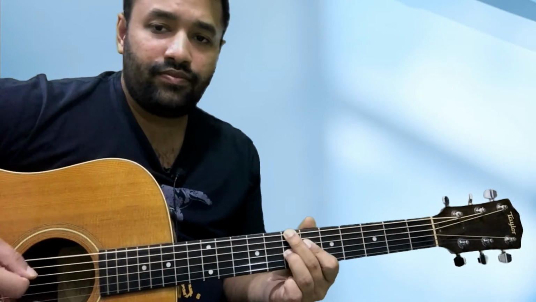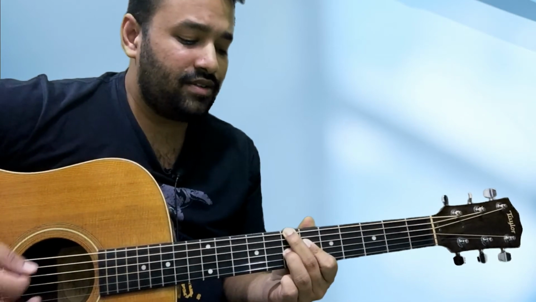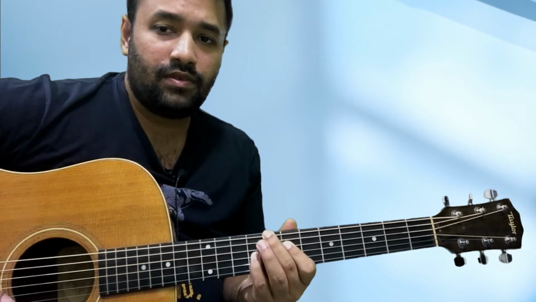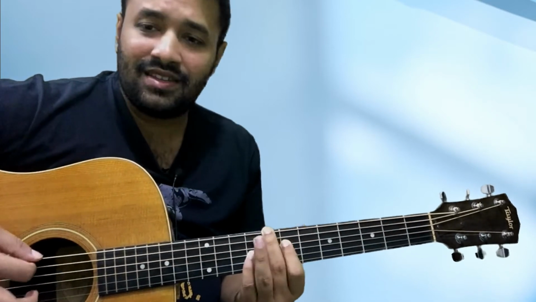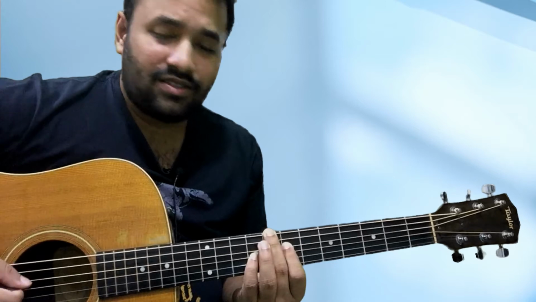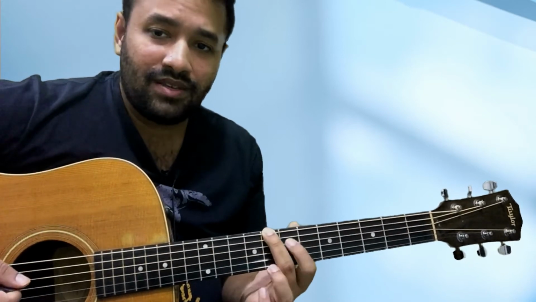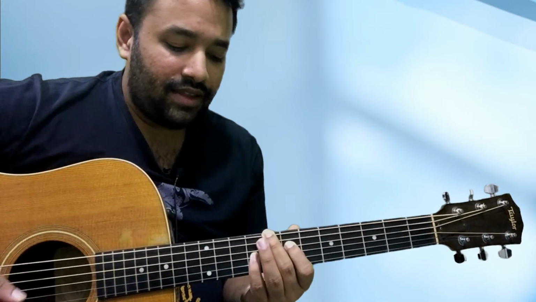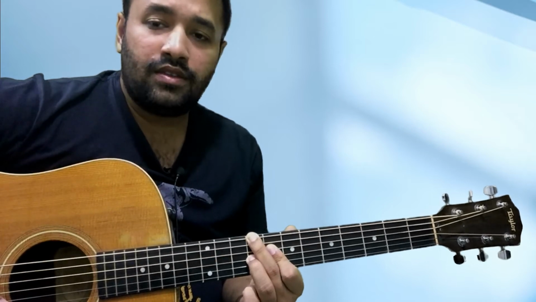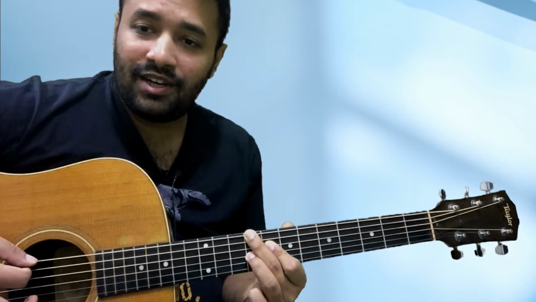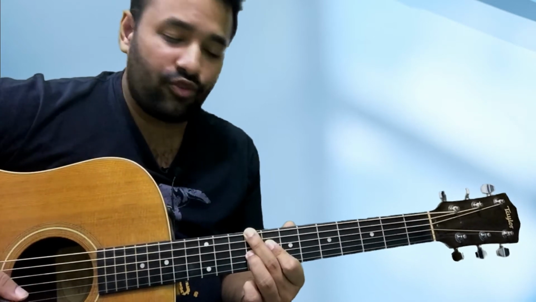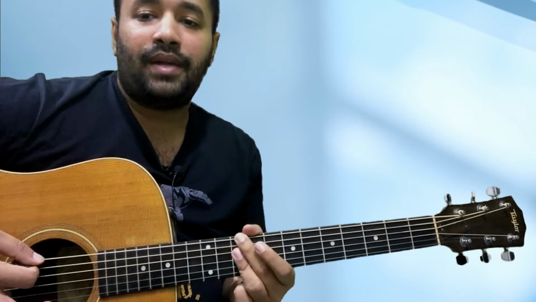Then we have a B diminished 7, then a C6, or basically this is an A minor triad, so a spread triad with the C in the bass, and then the D flat diminished 7, just the strings 6, 5 and 4 we will be playing, and then back to the D minor 7.